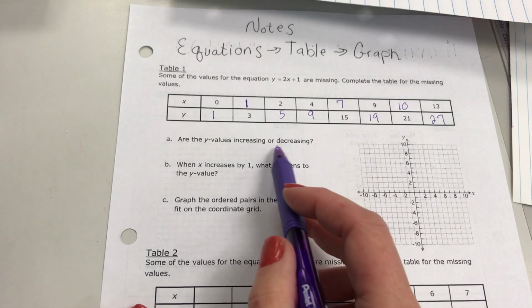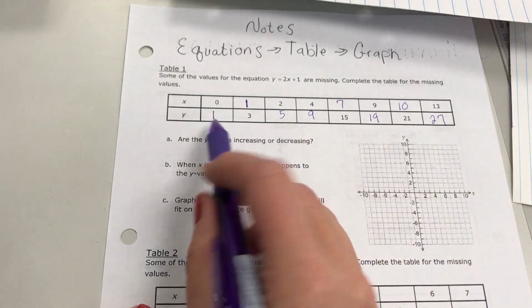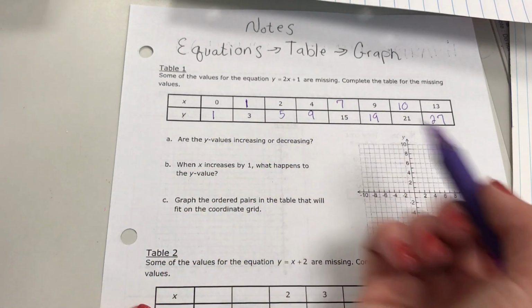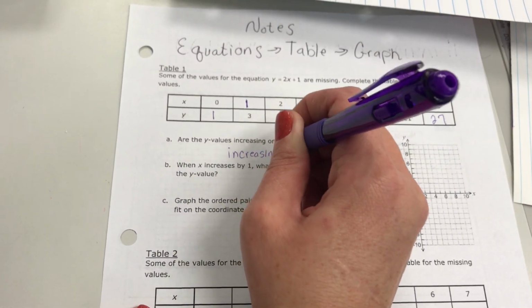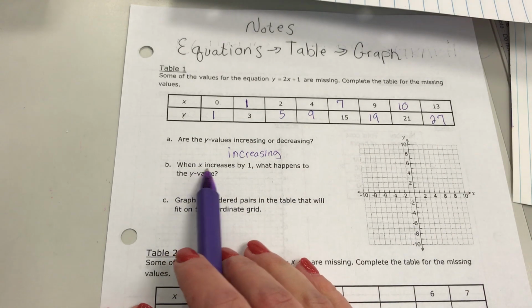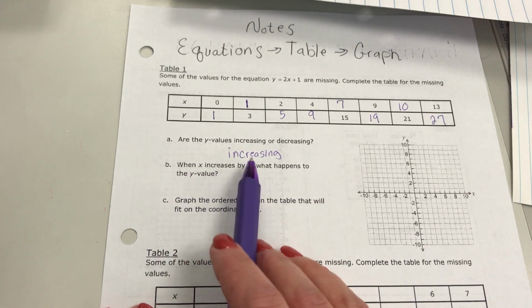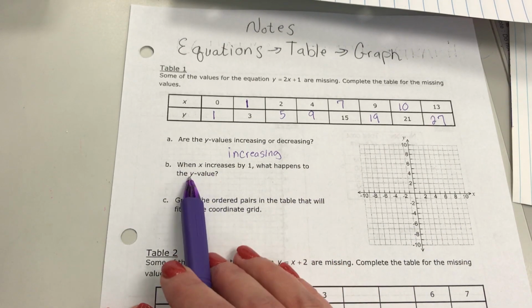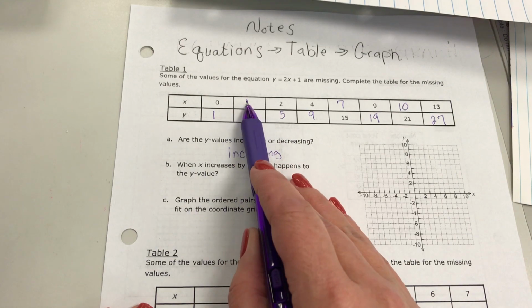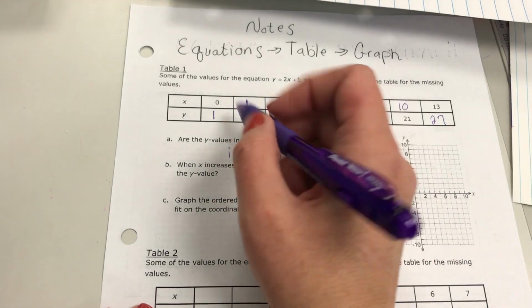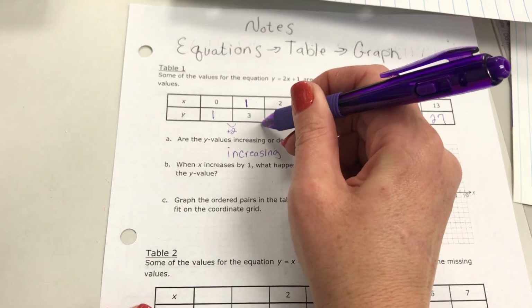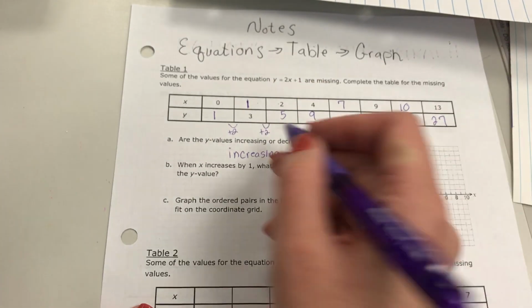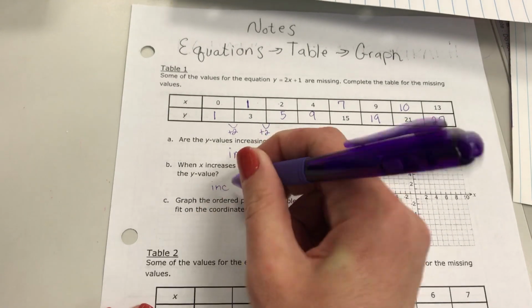Are the y values increasing or decreasing? Well, are the y values increasing or decreasing? They're increasing. When x increases by 1, what happens to the y value? Well, if it increases by 1, this is increasing by what? 2. If this increases by 1, this increases by 2. So it's increasing.